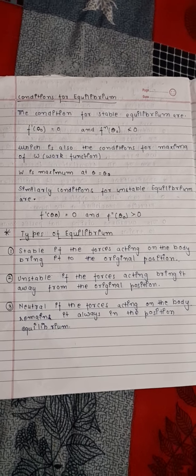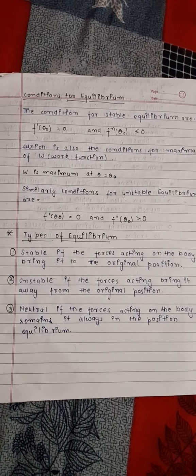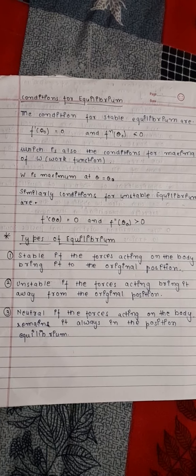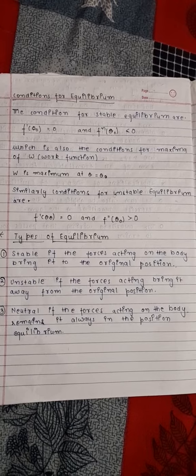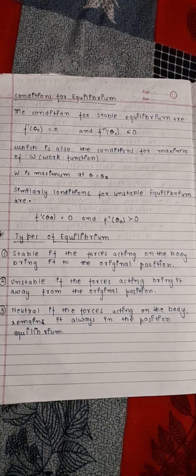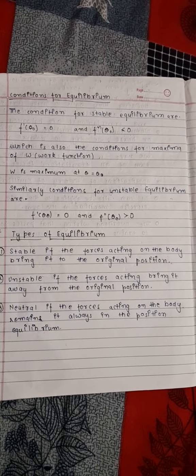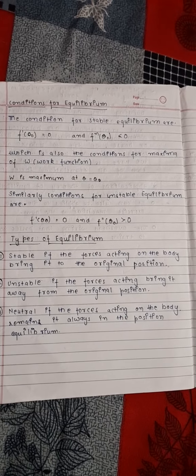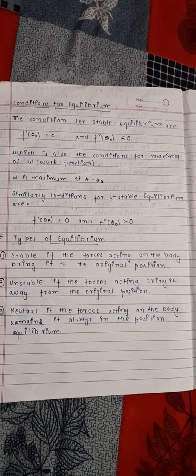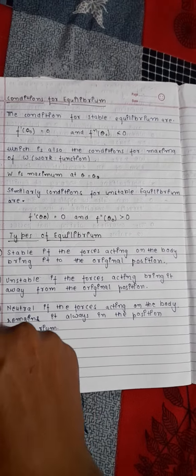Next is neutral. When will a body become neutral? When a body is slightly displaced from its equilibrium position, it will be neutral if the forces acting on the body always keep it in the position of equilibrium. If all the forces acting on a particular body keep it always in the position of equilibrium, then that condition is a neutral condition.